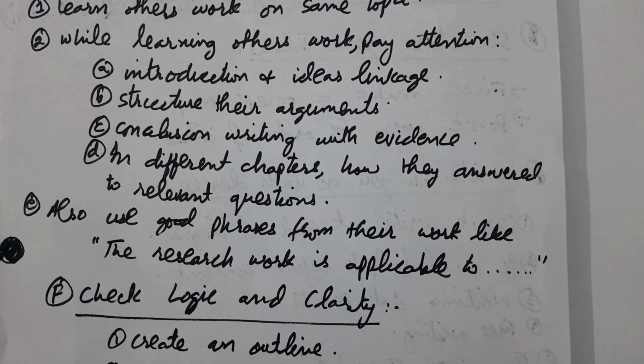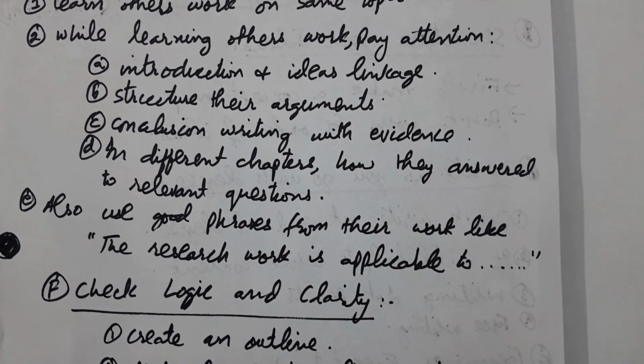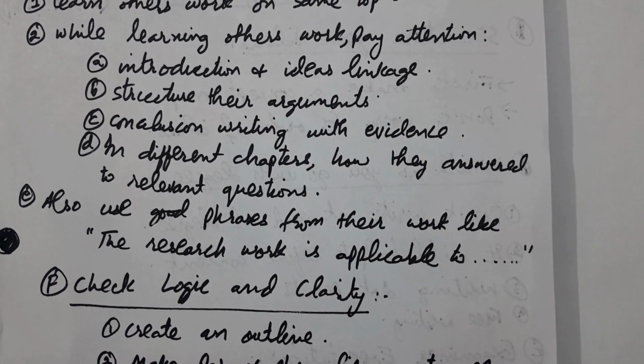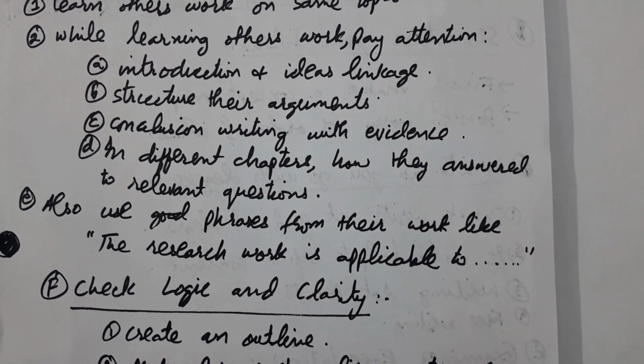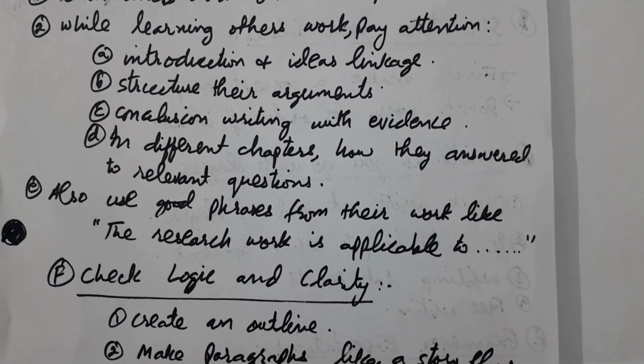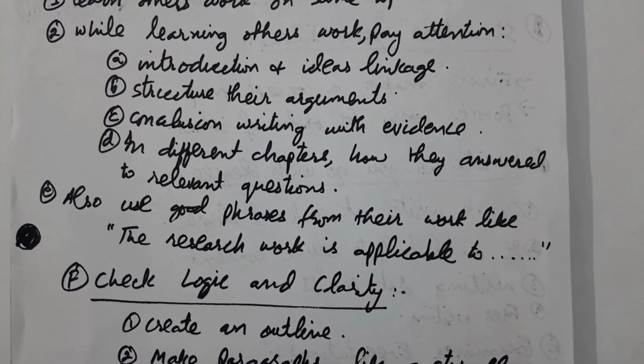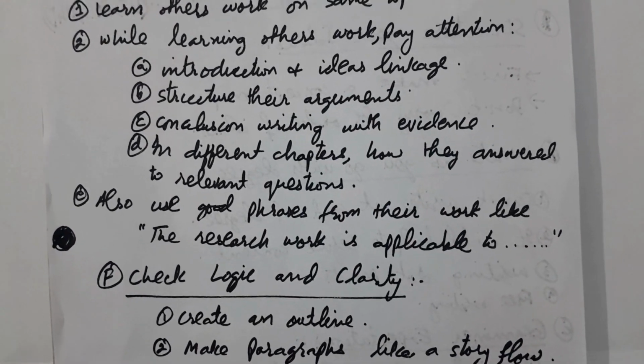Also use good phrases from other work. Good phrases, for example, if someone has written that the research work is applicable to, you can get that phrase. So it will be helpful to make your thesis with a standard.